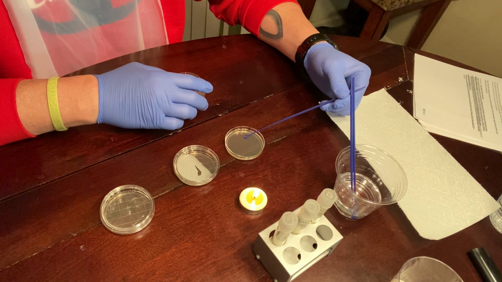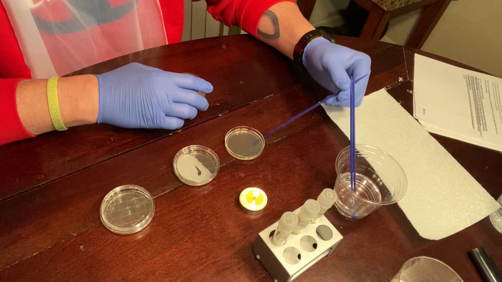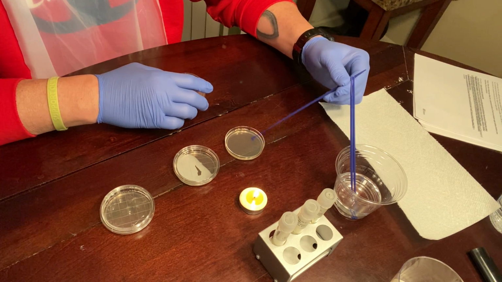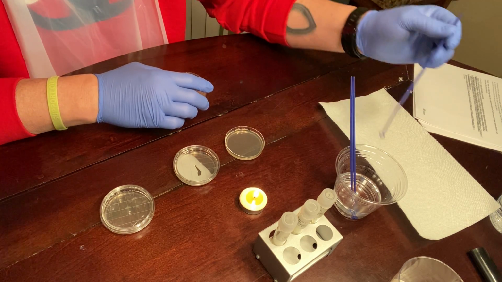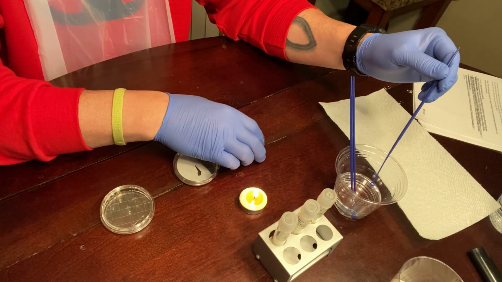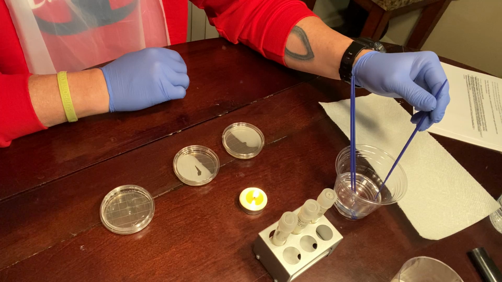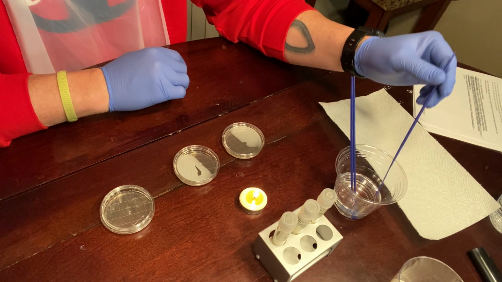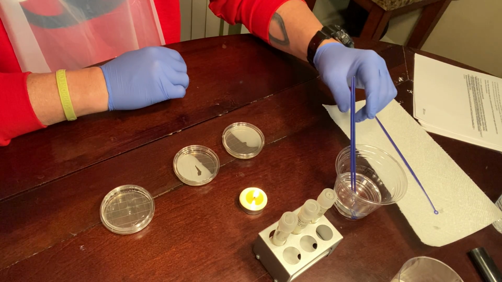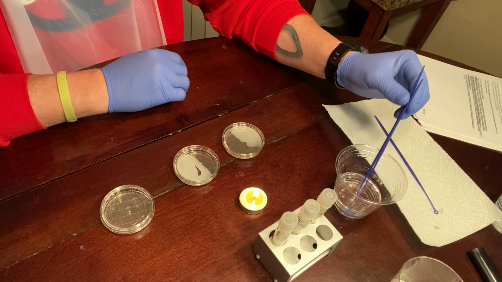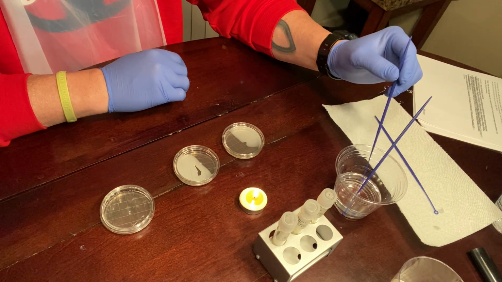I'm going to take it from the third quadrant to the fourth quadrant in a zigzag motion. And what I'm doing is just creating different colonies of the same bacteria. I'll set this aside, and I'm going to use a different one here.